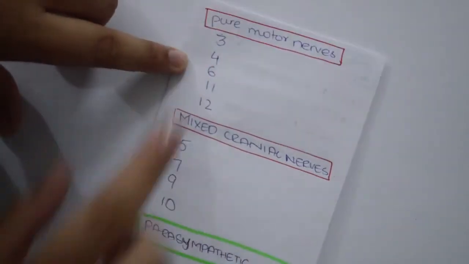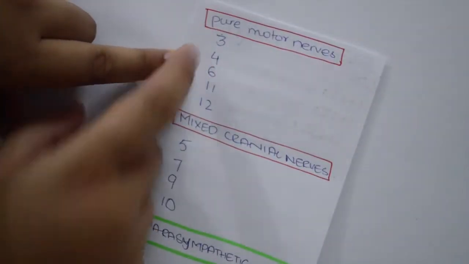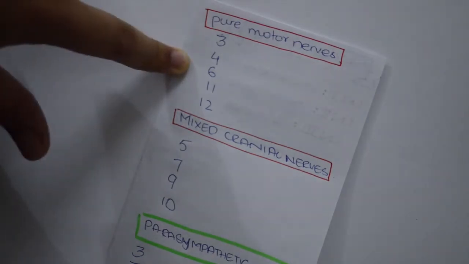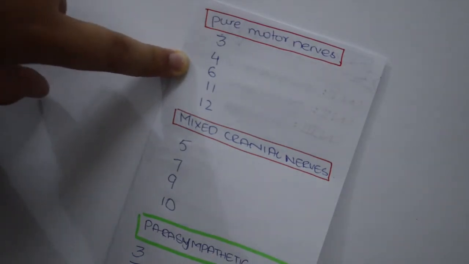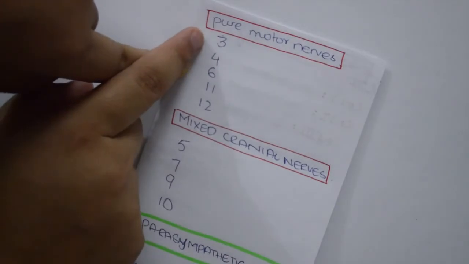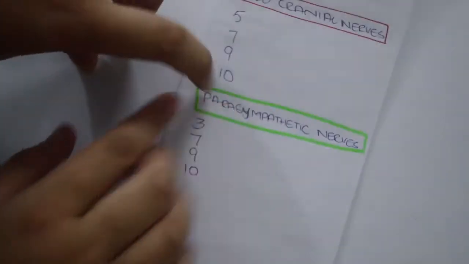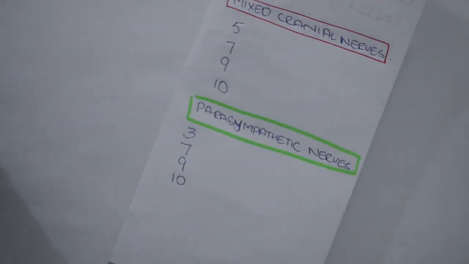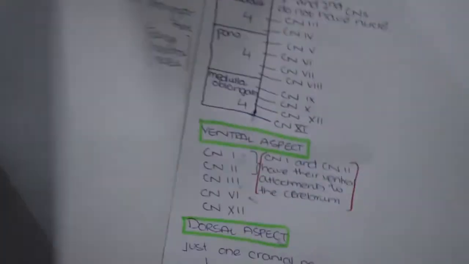It's not evidence for the science, but it's evidence for you to remember. And you can write it down over here as well, that the parasympathetic nucleus of the third cranial nerve is called the Edinger-Westphal nucleus, because that is an important question. Anyways, moving forward.